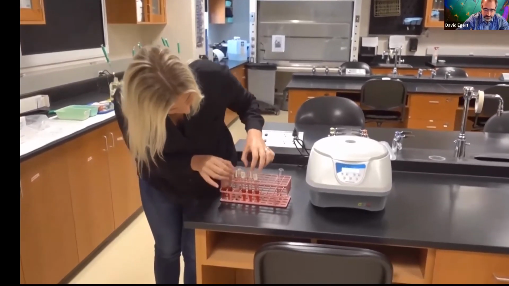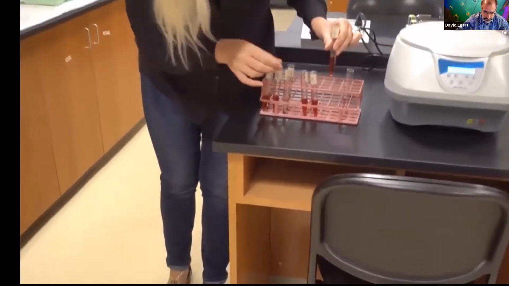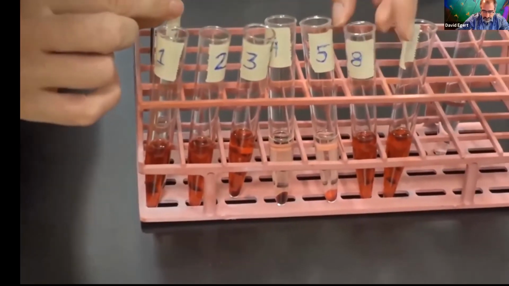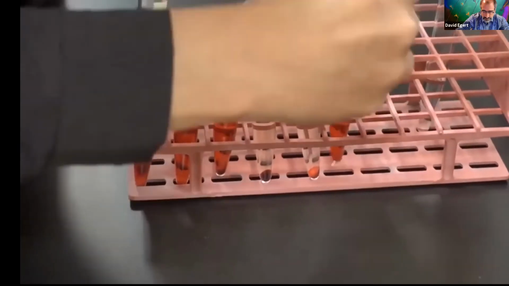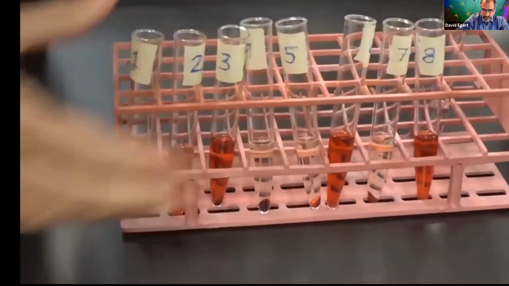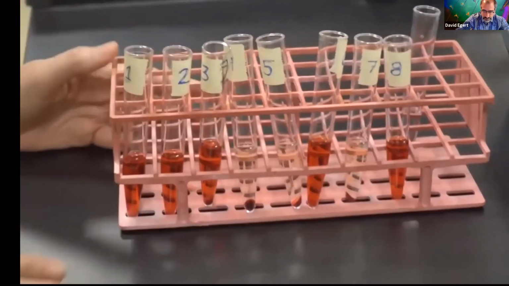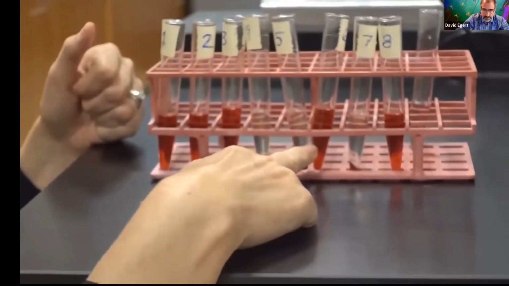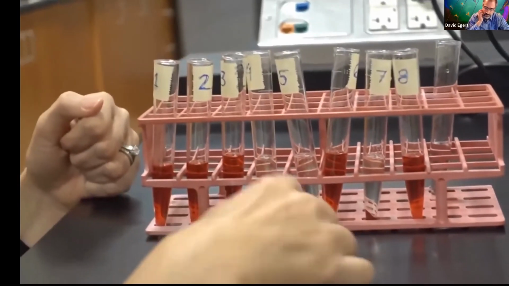So we have 1, 2, 3, 4, 5, 6, 7, and 8. And if we just do a visual look of these, you clearly see number 4 and 5, they have clear supernatant.